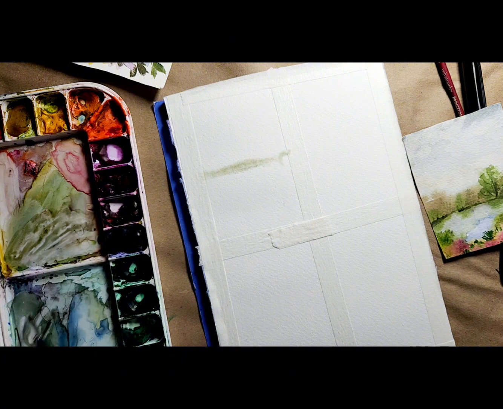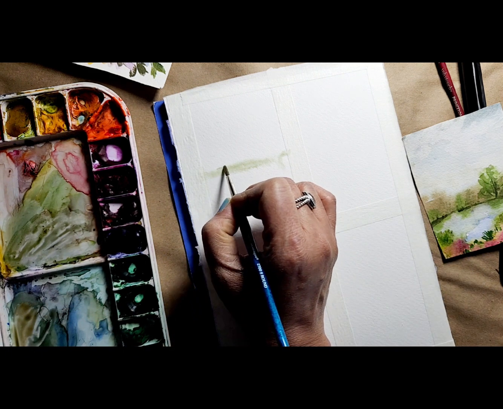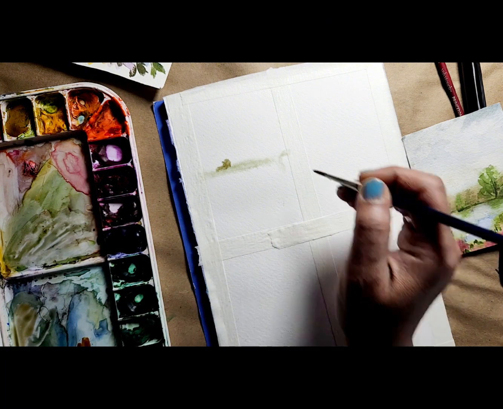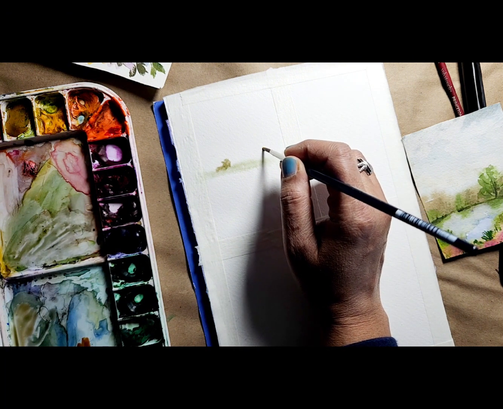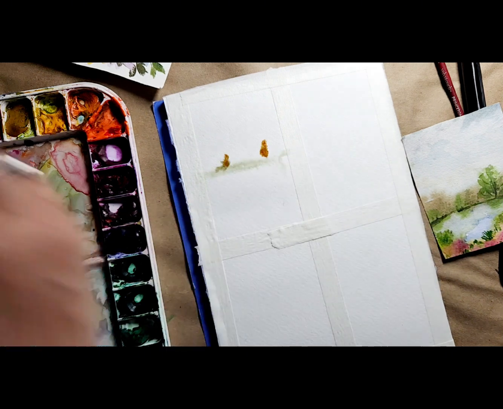Let's begin with the first example. Observing the reflections. Before you start to paint, take time to look at the water reflections and observe the points that I've made. In the first example, I'm going to show you how I paint trees in still water.